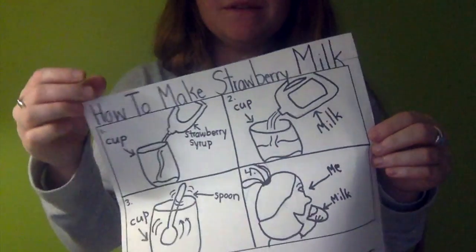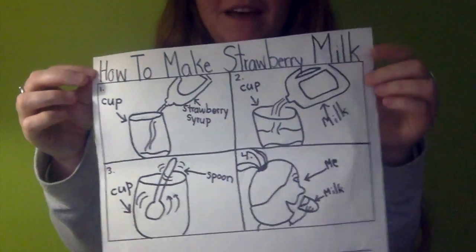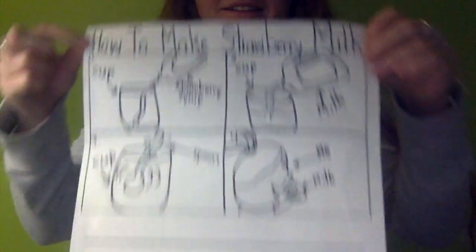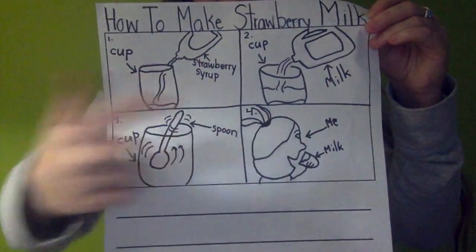See if you can use some of those how-to helpers when you're making your picture plan. Don't forget to give it a title and to number your steps.